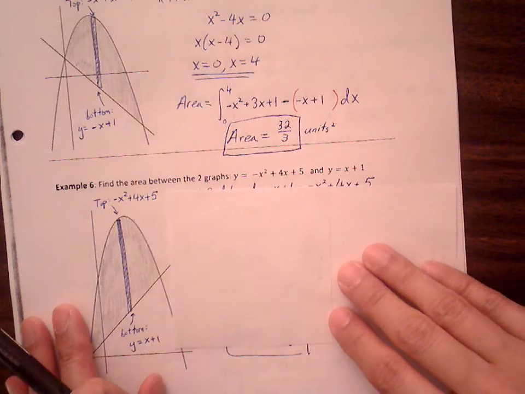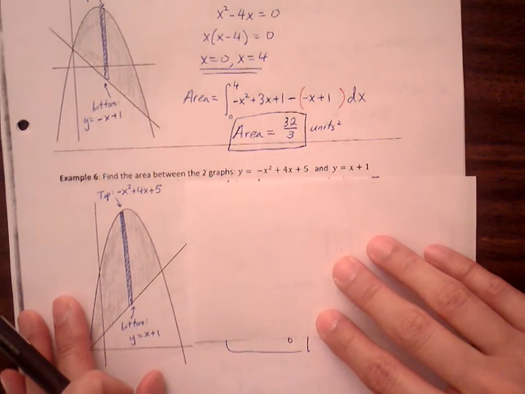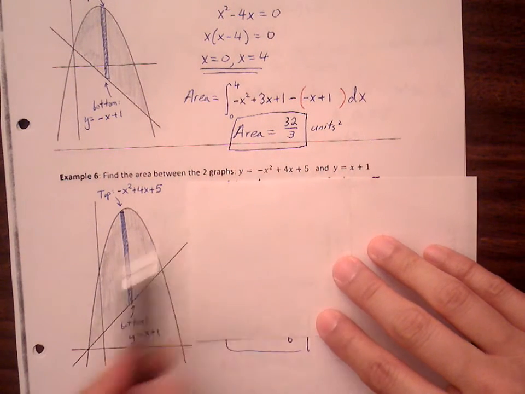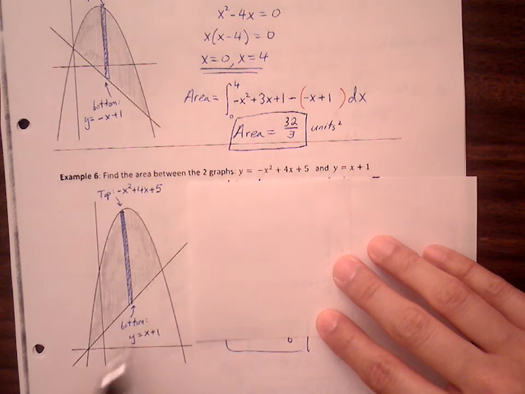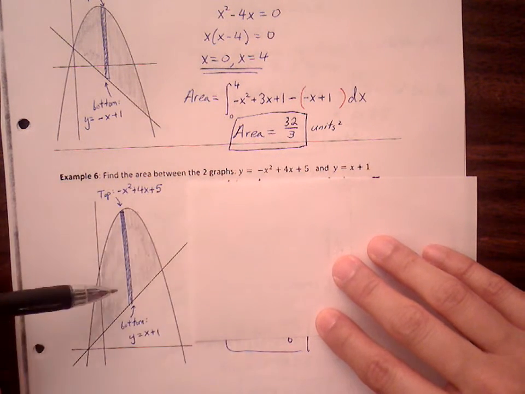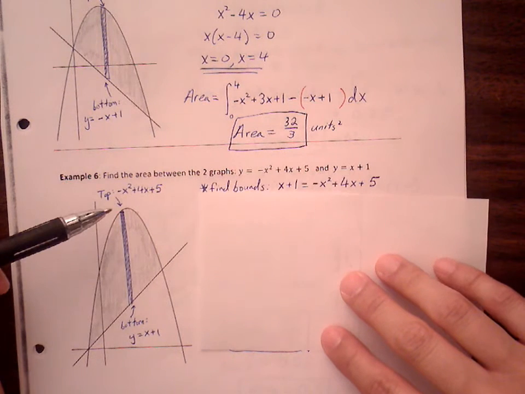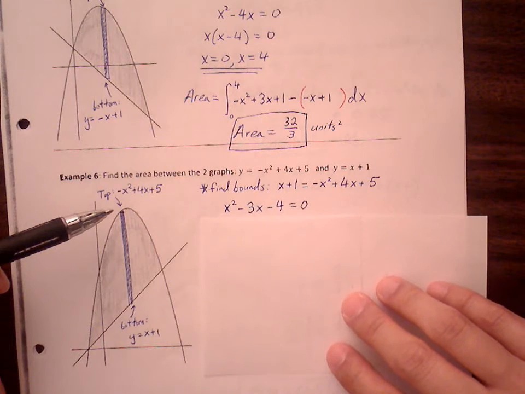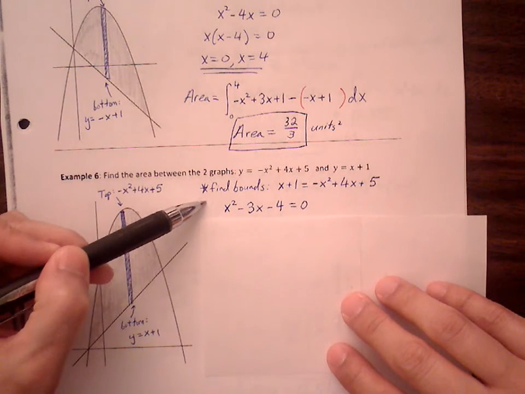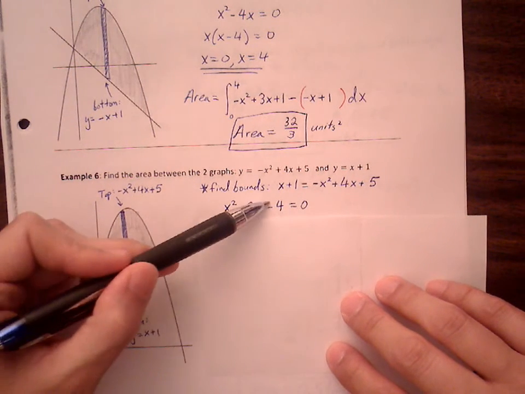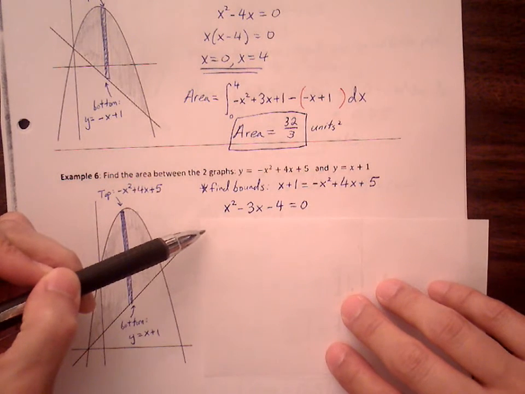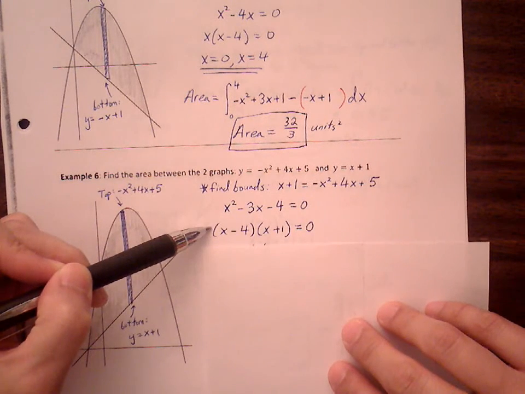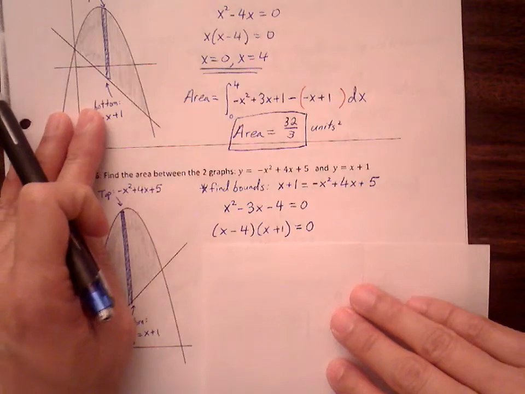All right, number 6. Negative x squared plus 4x plus 5 is the parabola that opens down. X plus 1 is the linear graph with a slope of 1. We set the two equations equal to each other. Bring everything over to one side. Factor, multiplies to be negative 4, adds up to be negative 3. That's negative 4 and positive 1. Solve for x, we get 4 and negative 1.